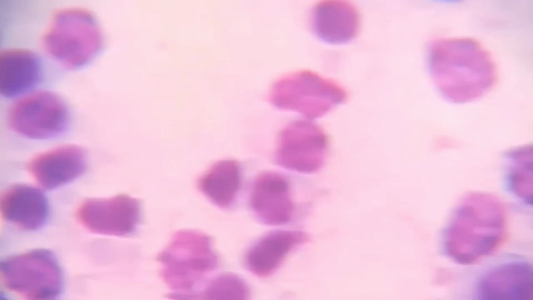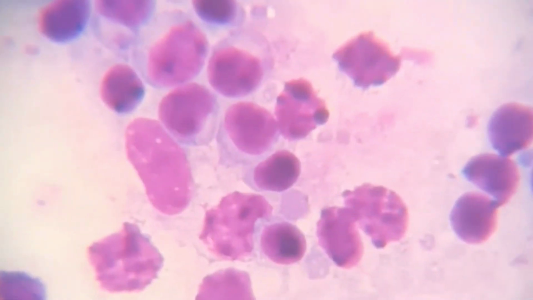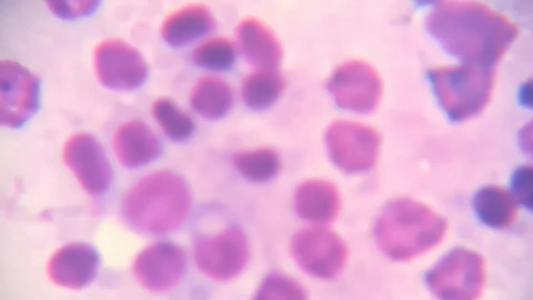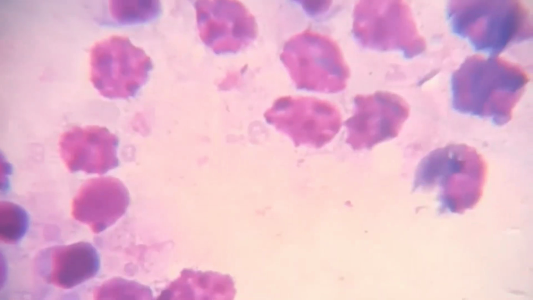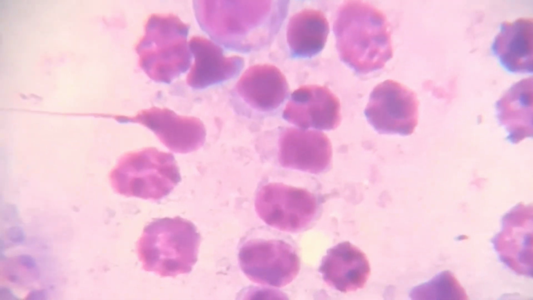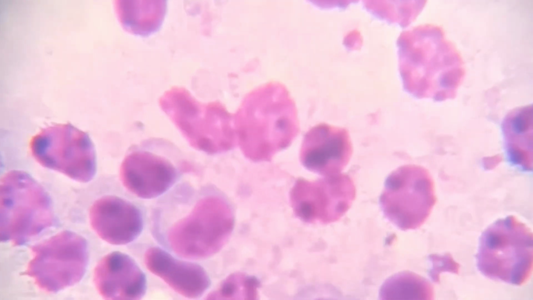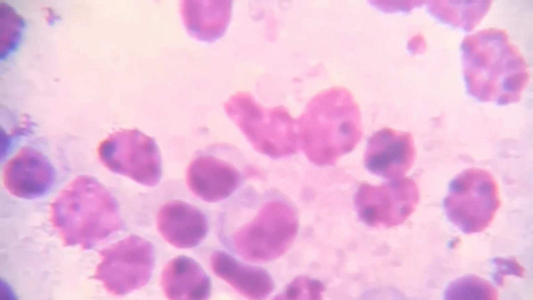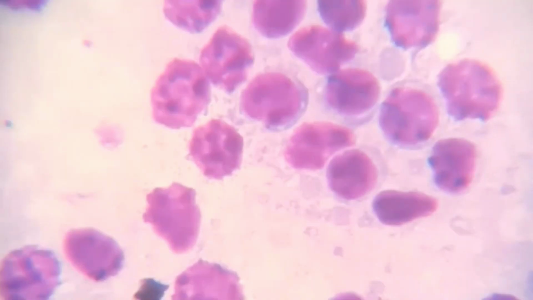International Prognostic Index, IPI. The IPI is a widely used prognostic tool in DLBCL and other aggressive lymphomas. It considers 5 factors: age, greater than 60 years versus less than or equal to 60 years, performance status, 0 to 1 versus 2 to 4, stage, 1 to 2 versus 3 to 4, serum lactate dehydrogenase, LDH, level, normal versus elevated, and the number of extranodal sites involved, 0 to 1 versus greater than or equal to 2.